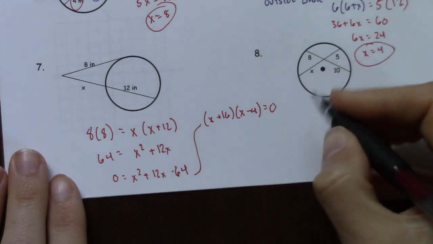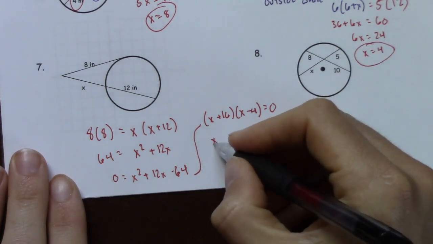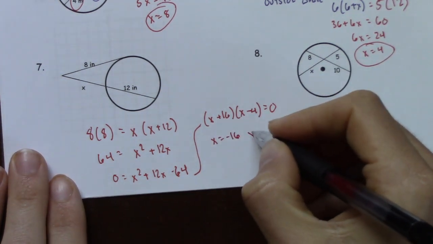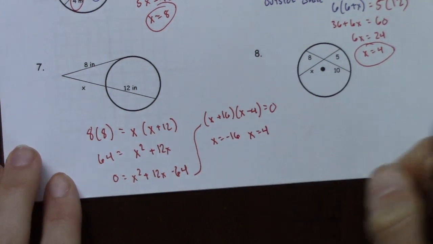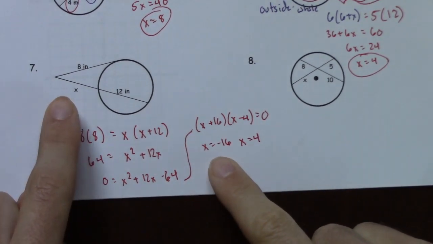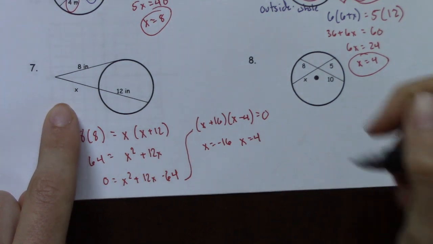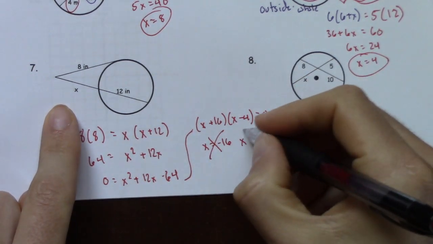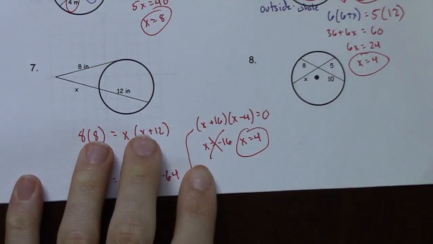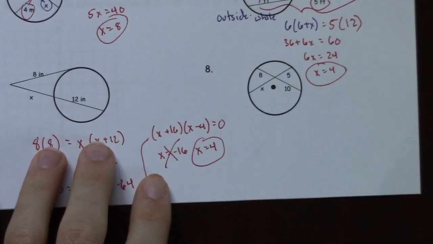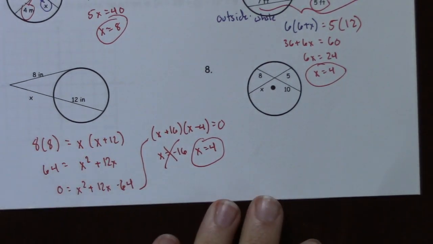In which case, if you set them equal to 0 and solve, you get answers of negative 16 and positive 4. Last I checked, if you were measuring a distance, negative 16 doesn't really make sense, so we ignore it and just keep x equals 4. There are 2 possible solutions, but only one makes sense in the context.